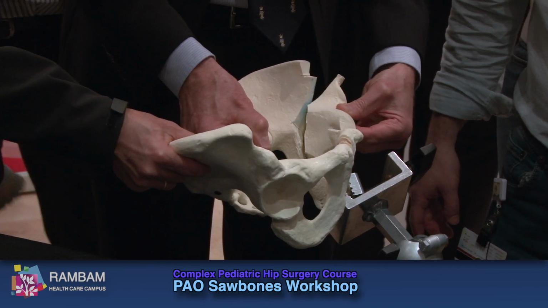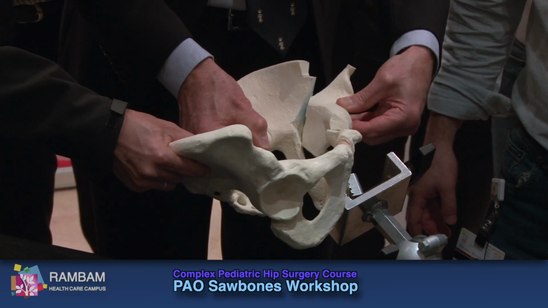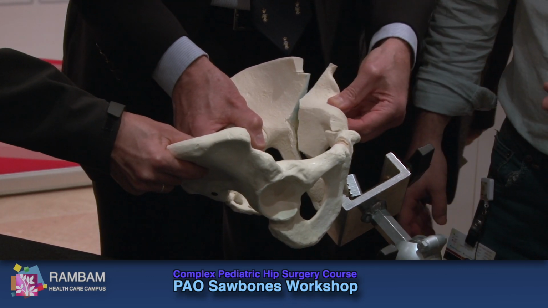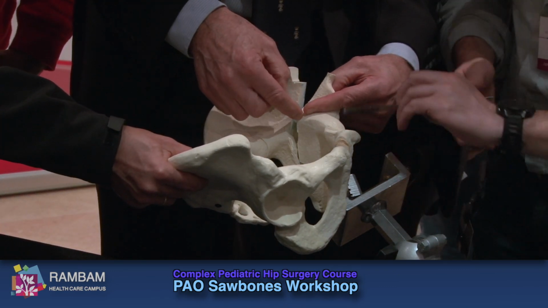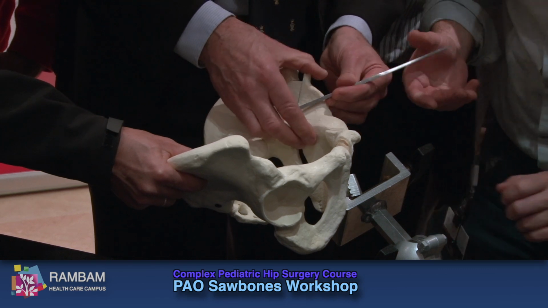Right? We're going to medialize it. And we'll rotate it in like that. Show the screws going from here up towards the corner there. Like that.